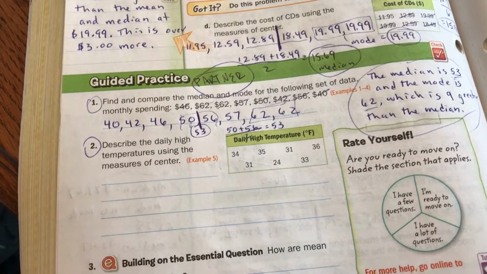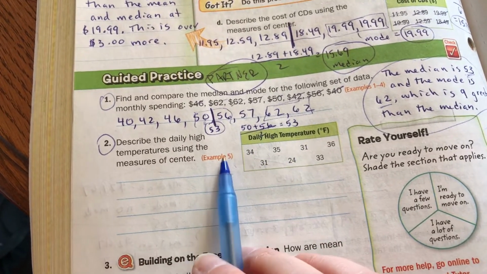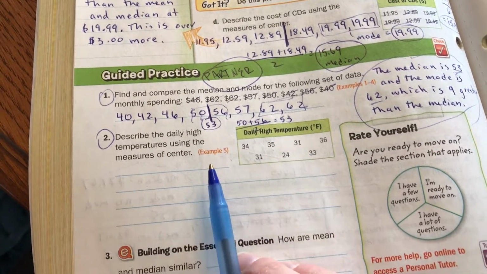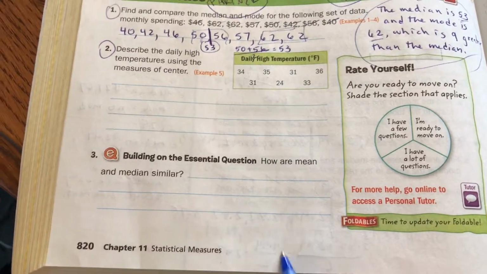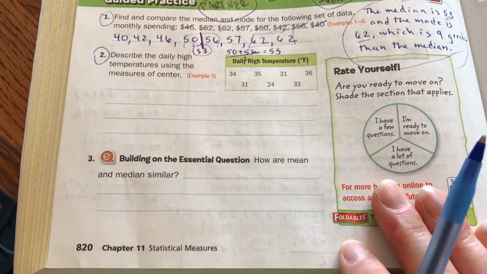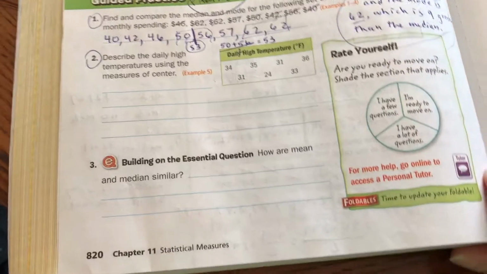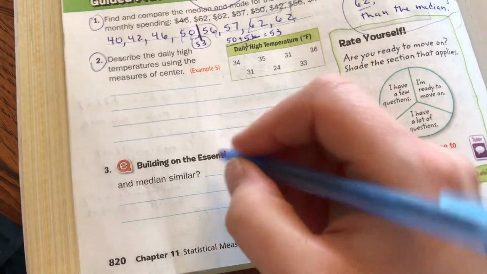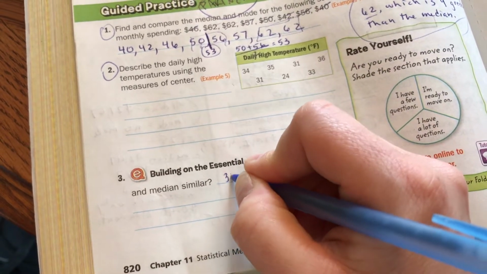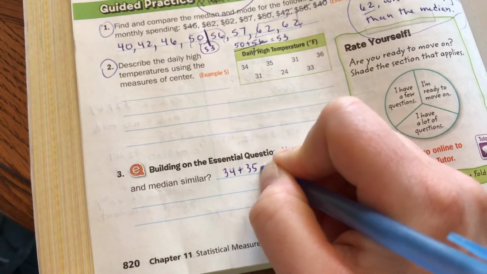So now you're going to do the same thing, but you need to find mean, median, and mode. And you might want to show your work down here and write the description up here. Okay, so that's what I'm going to do. I'm going to, first for mean, we need to add them all together.